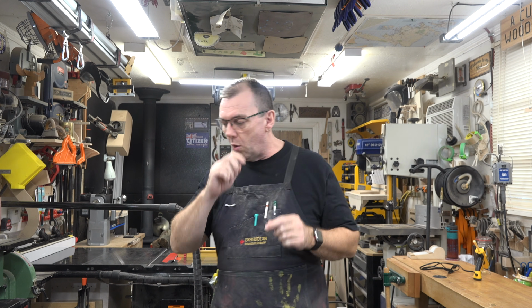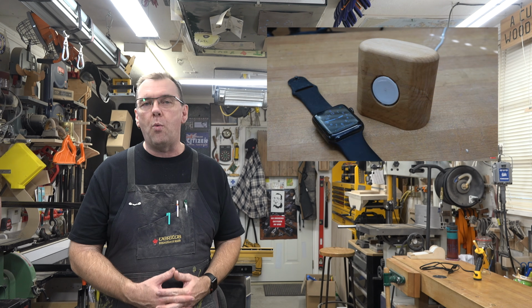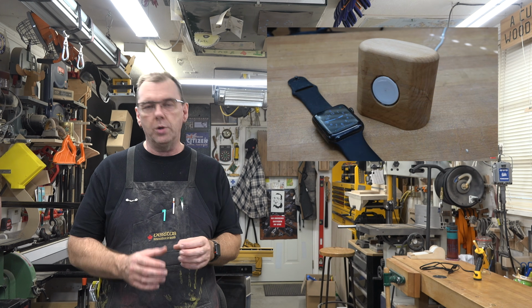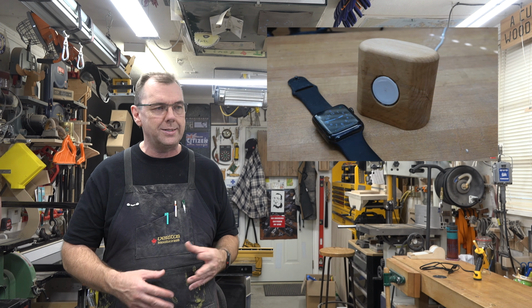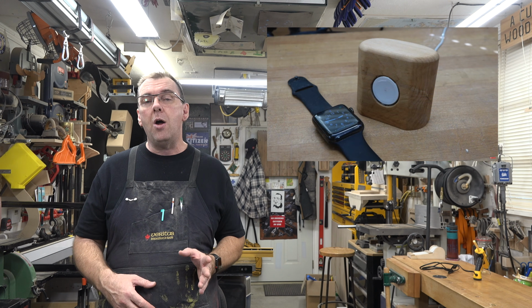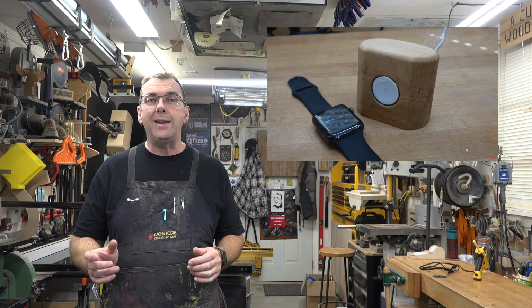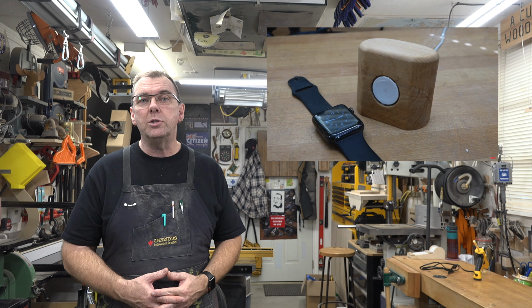Alright, so back on July 31st of 2020, I aired on the show this little project. This was the Apple Watch charging station. I made it from a block of maple and of course drilled out the center for the charging disc and carved out the back so that the cord, etc. And I put a finish of oil on it, and it sat on my nightstand in my bedroom for the longest time, and at night I would strap my watch to it and it would charge overnight for me.